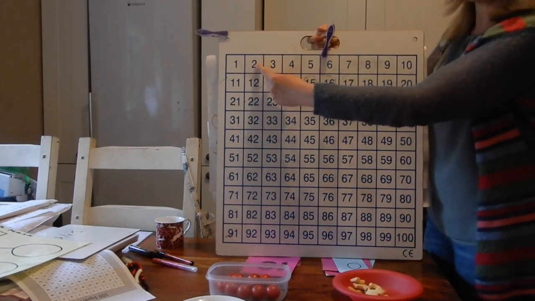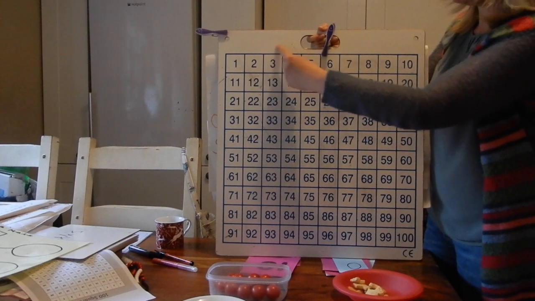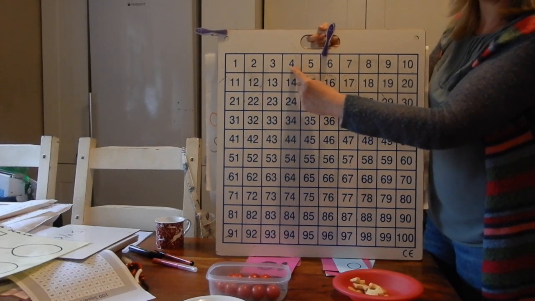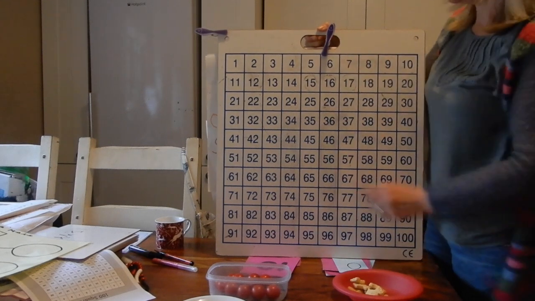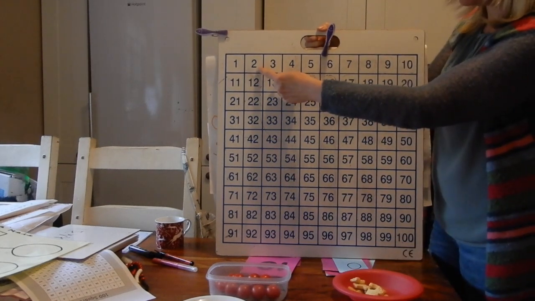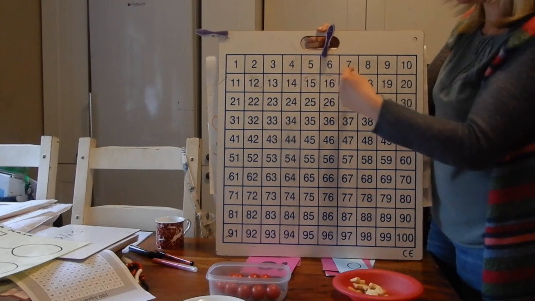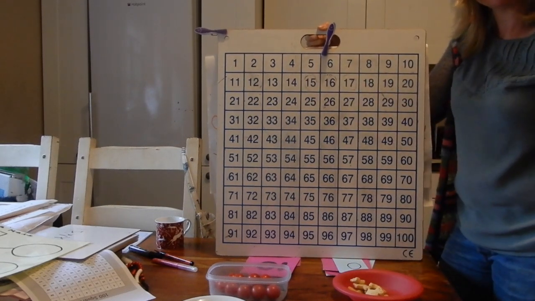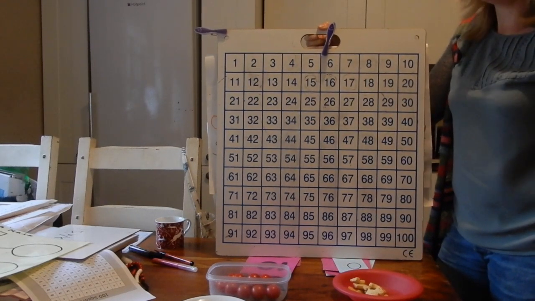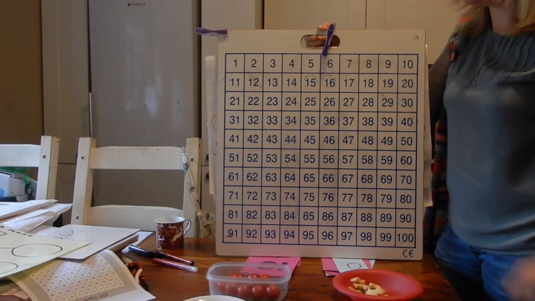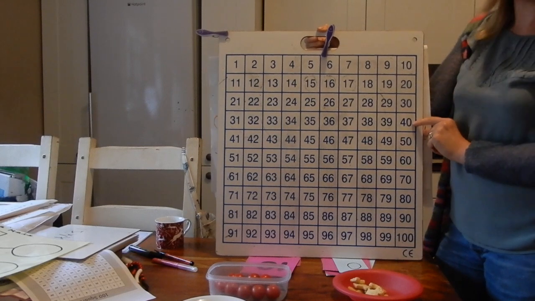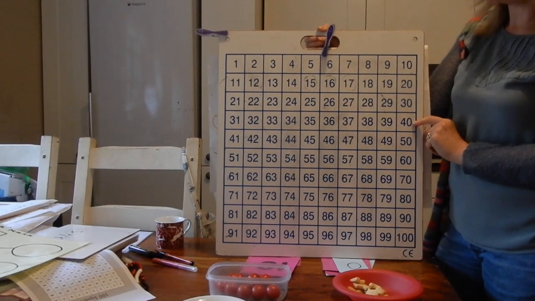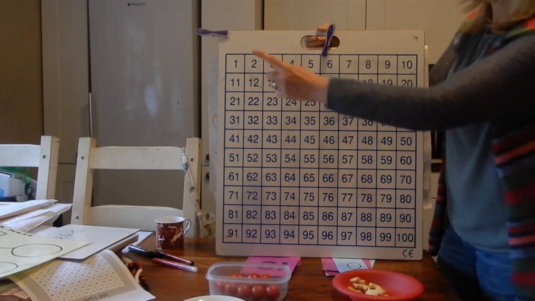So you can see if we start at 2, we would make 2 jumps to get to our next number of 4. So we're adding 2 every time we count. So we're going to start at 2 and we're going to count on 2 each time. So they'll all be odd or even numbers? They will all be even numbers. Numbers that you can halve exactly. And we're going to stop when we get to 40, down here. Are you ready? Let's go.